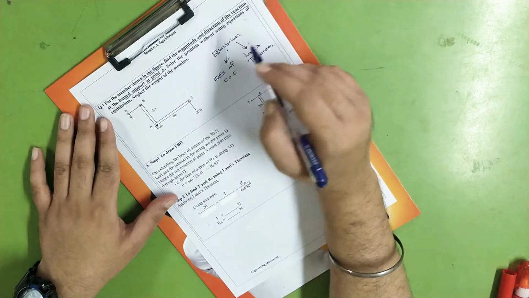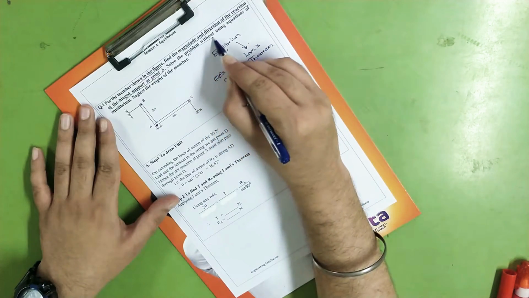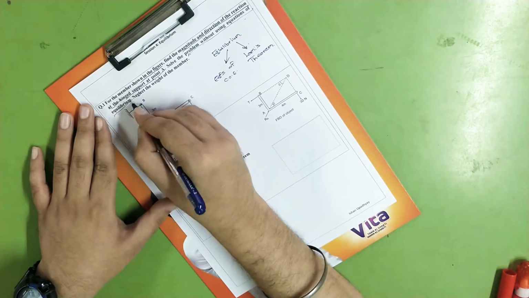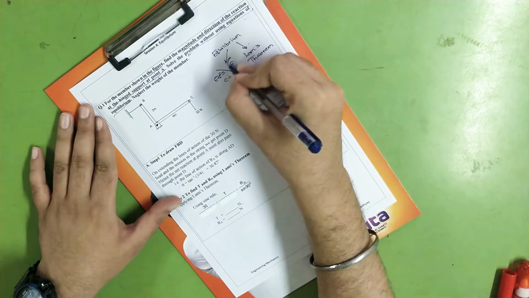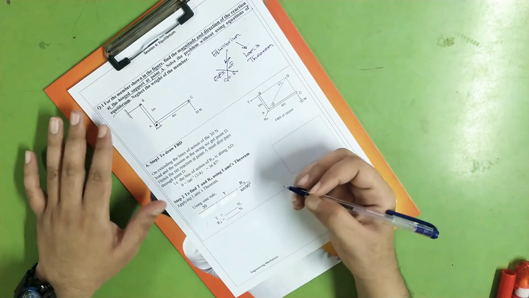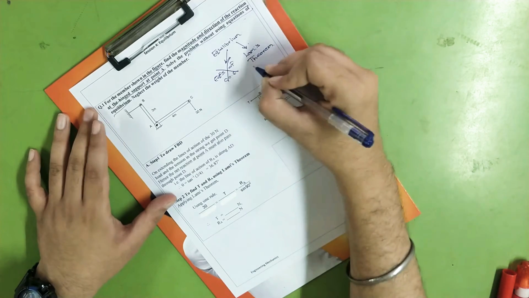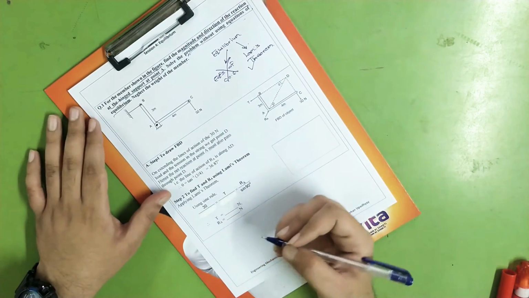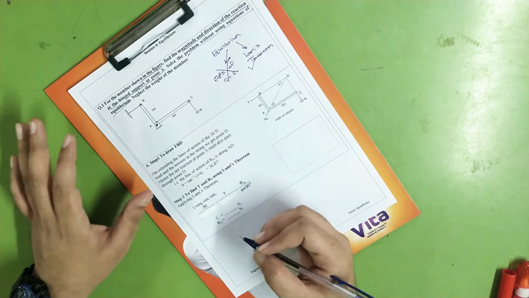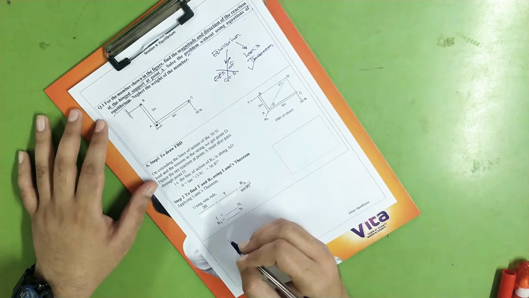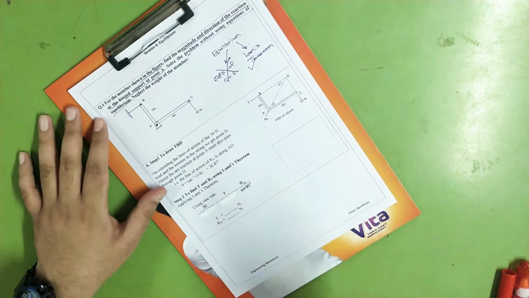Here it is clearly mentioned that solve the problem without using equations of equilibrium. So I am not allowed to use conditions of equilibrium. Then I have to go with the Lami's theorem. So now let us try to draw the free body diagram of the given member.